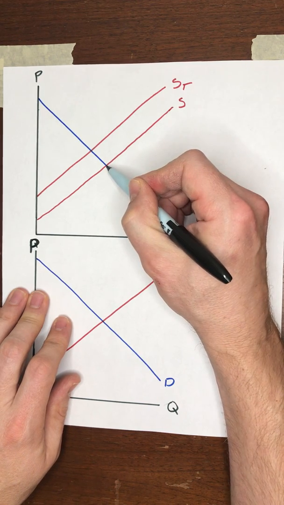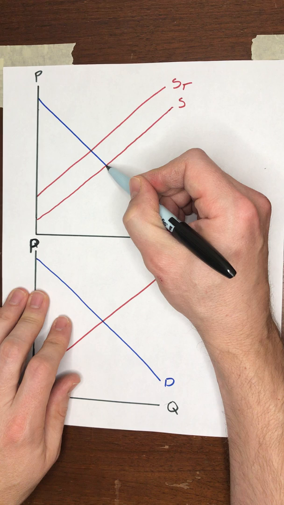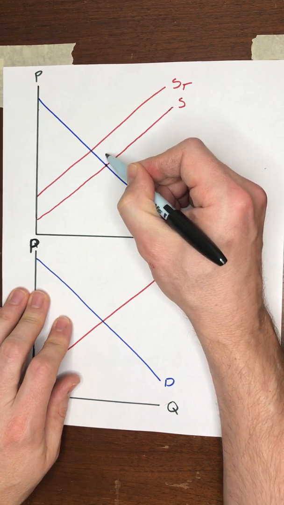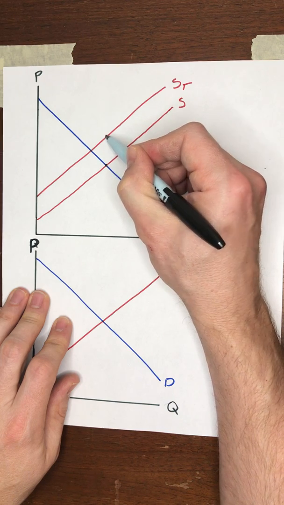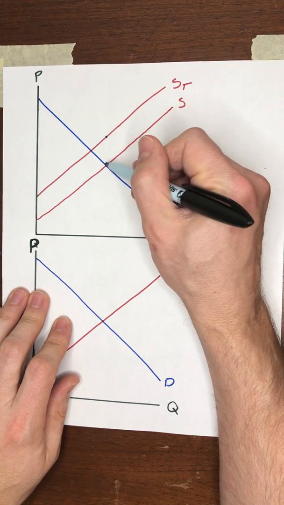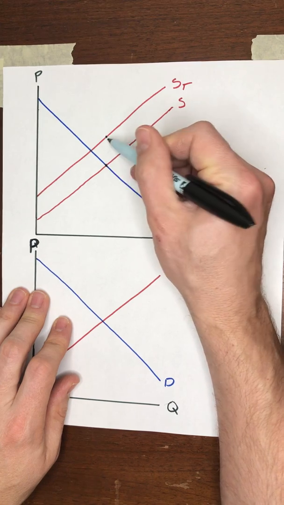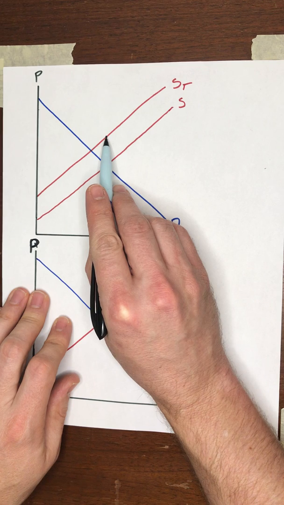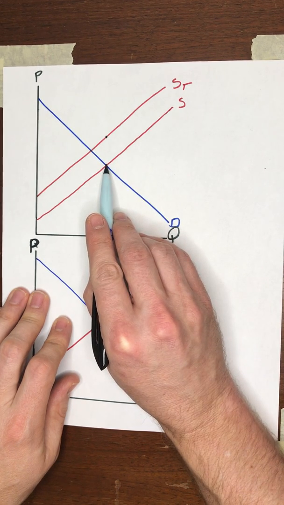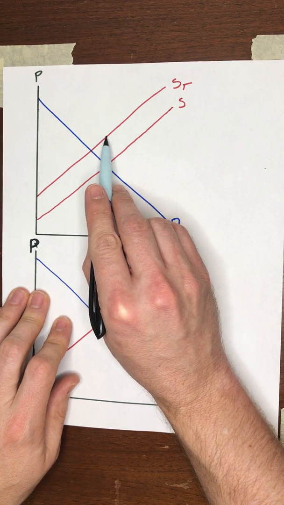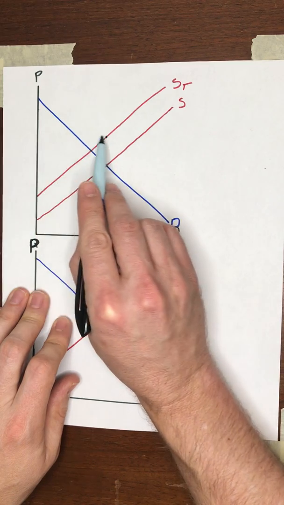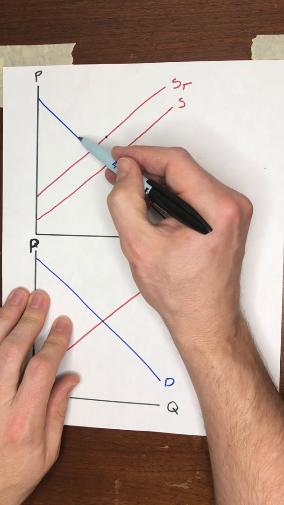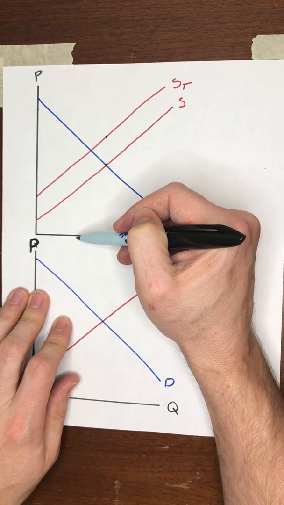If the sellers were to increase their price by an amount equal to the tax, they would raise the price from right here at the old equilibrium to a point directly above, say $1 in this case, above the old price. But notice that that point there is not an equilibrium. If the sellers tried to increase their price by that full dollar, at this new higher price, sellers would be willing to sell more units than buyers would be willing to purchase at that price.